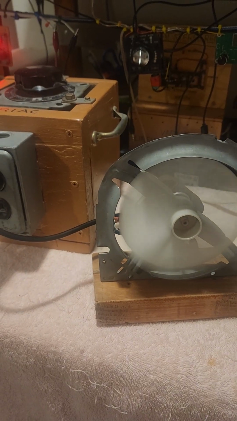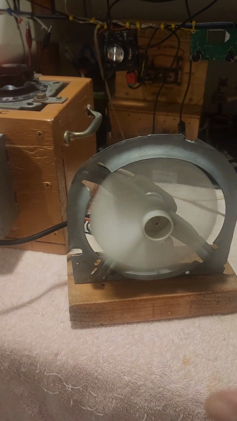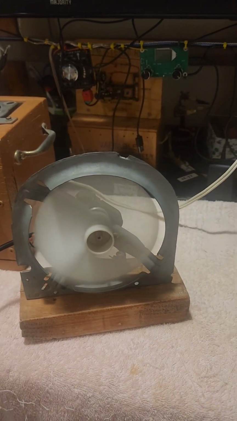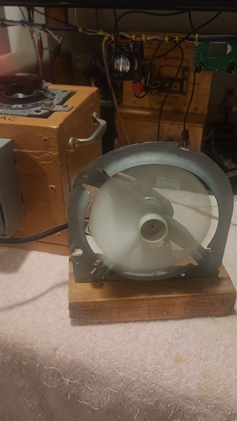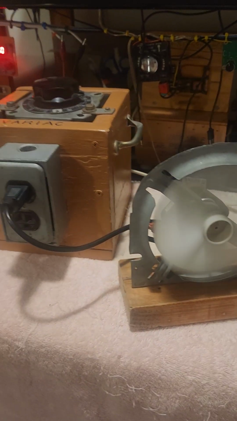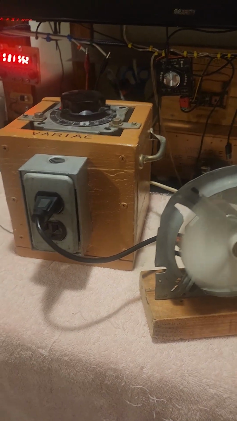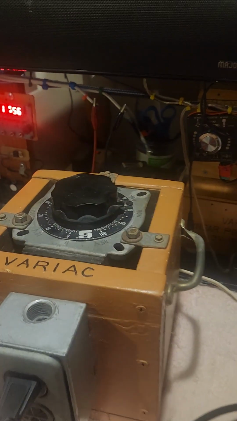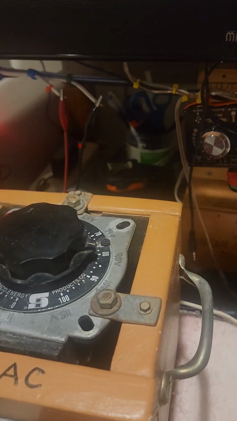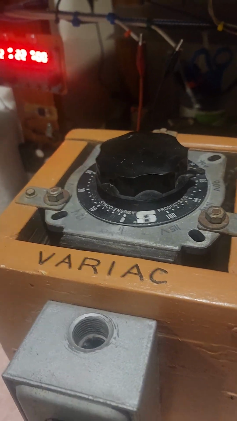Because if I put 120 volts, it's too strong. So sometimes, to control the air that will cool us while we are working on our workbench, we need this variable transformer. Right now, this is set at 80 volts.